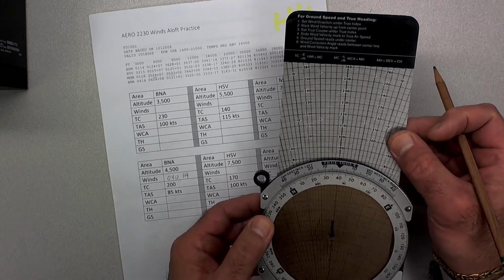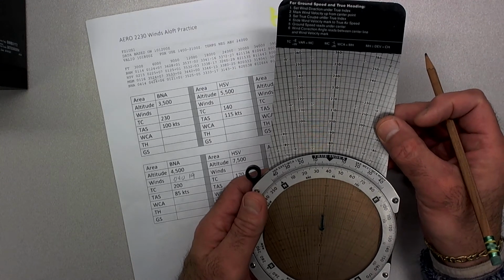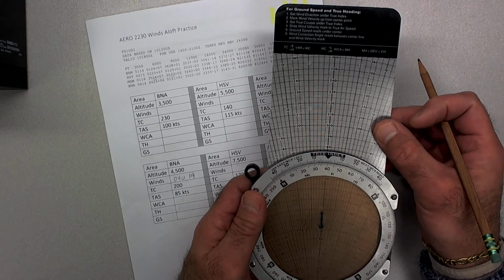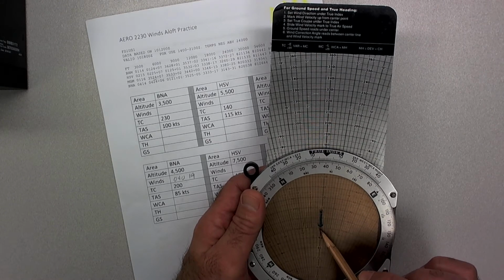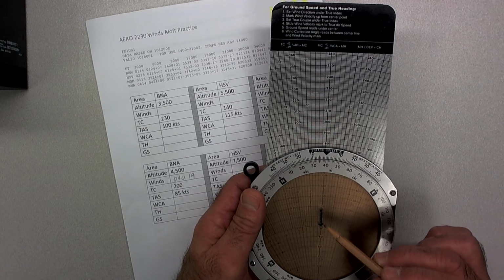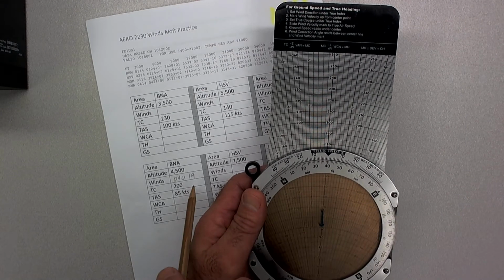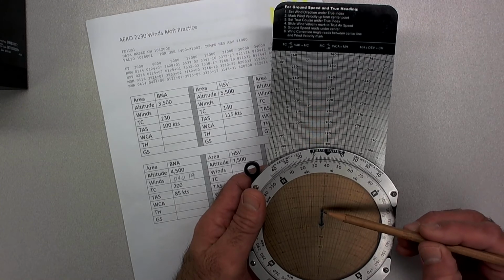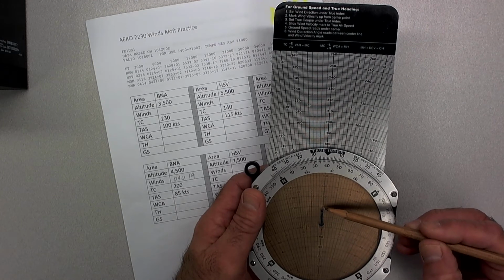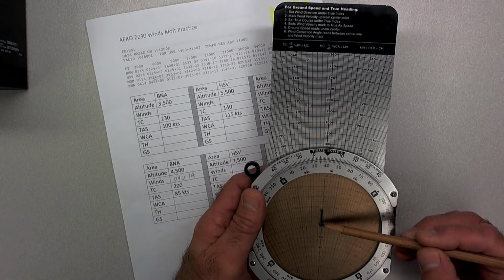Then step 2, mark the wind velocity up from the center point. So I've already done that, but I just want to show you. I usually slide the flight computer so that the center is aligned with 100 knots. So it makes it easy for me to mark up from the center. And we estimated the winds to be 19 knots. So I made a wind mark right there, just below 120. That's 19 knots. And I drew an arrow down to the center.